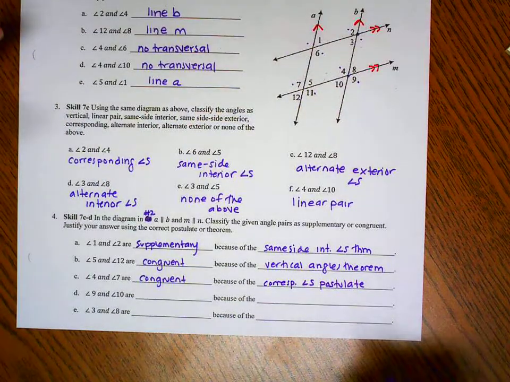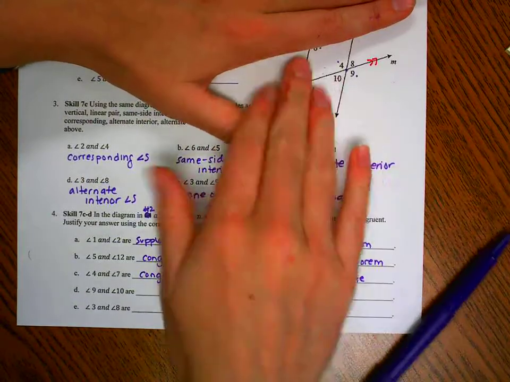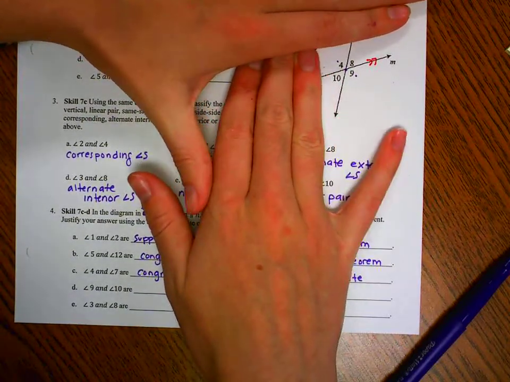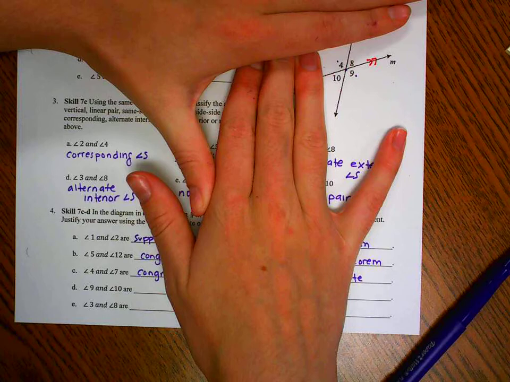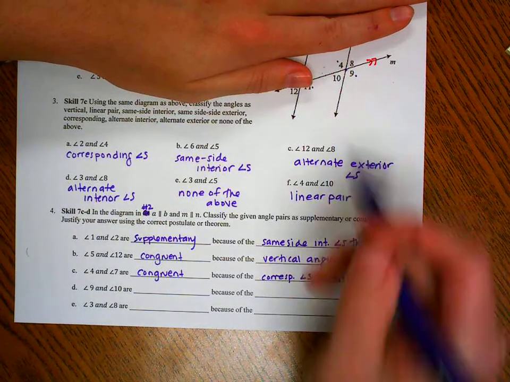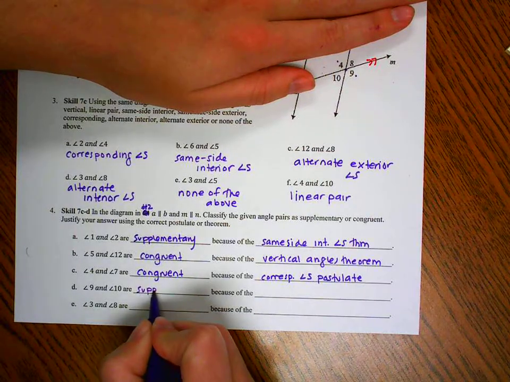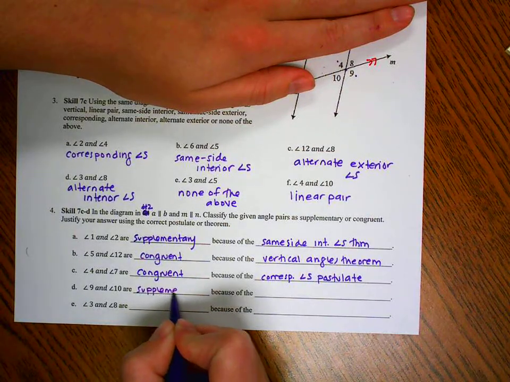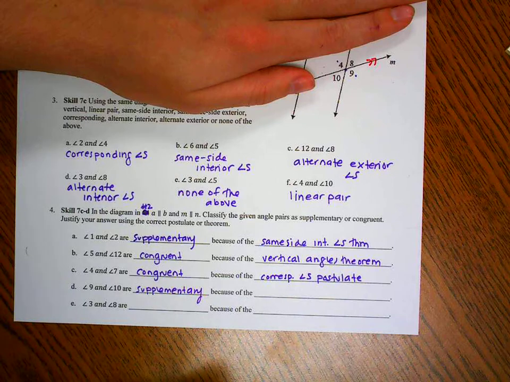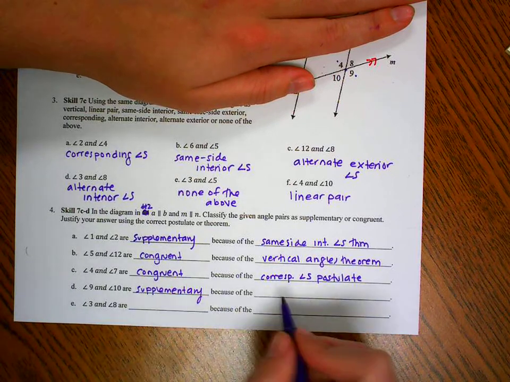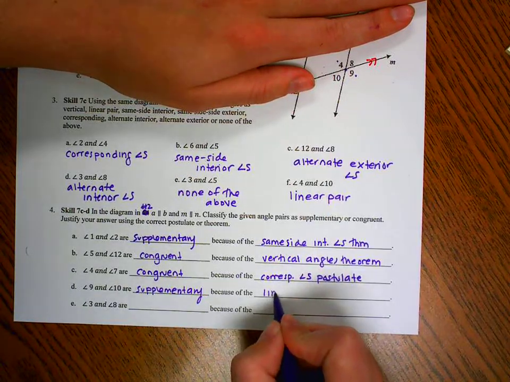Great. Okay, 9 and 10. 9 and 10 are also only in one intersection. That's okay though, because vertical angles and linear pairs only happen in a single intersection. 9 and 10 are next to each other. They form a straight line. You'll notice no dot dot. That means they're supplementary. Okay, I know those little dots are hard to see, but I hope it's helpful. It's supplementary because of the linear pair postulate.